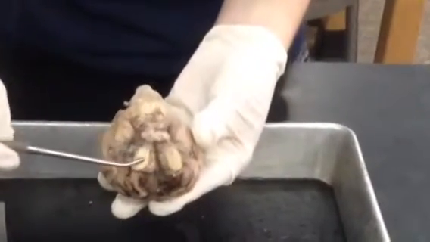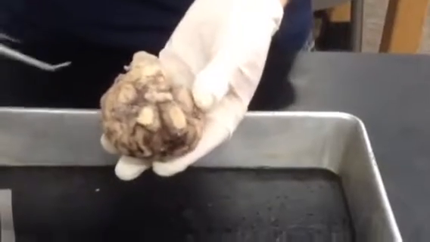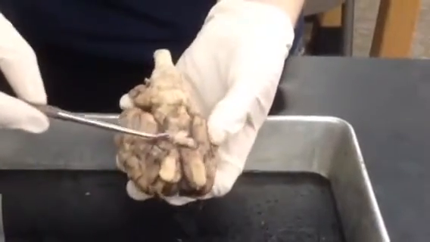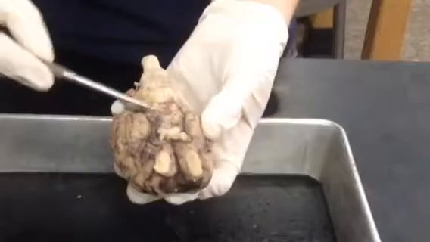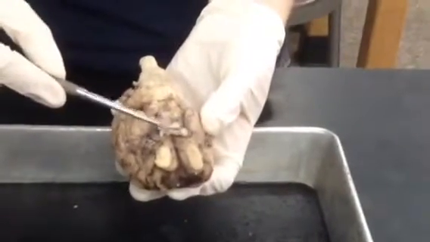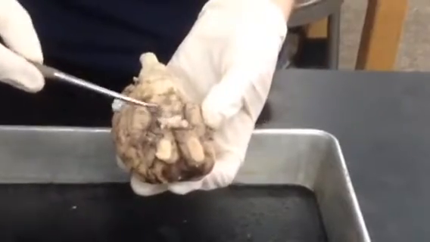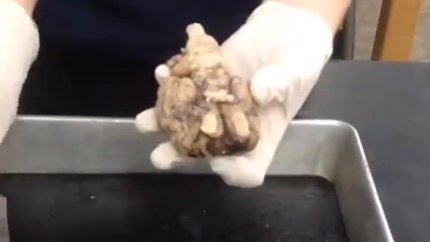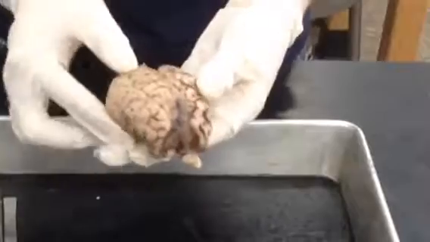Now the majority of the optic nerve has been cut away, but look here at the white X, known as the optic chiasm. This is where the optic nerve would attach. Now we're going to look at the superior side of the brain and go ahead and make a mid-sagittal cut through the brain.